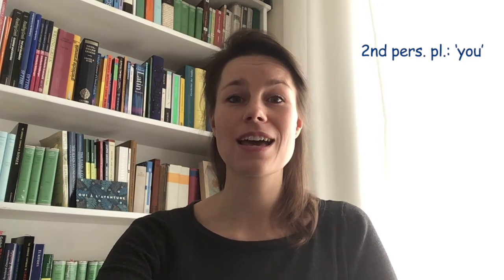So all Latin verbs distinguish in their endings between the first person singular, I, the second person singular, you, the third person singular, he, she, it, the first person plural, we, the second person plural, you plural, and the third person plural, they.